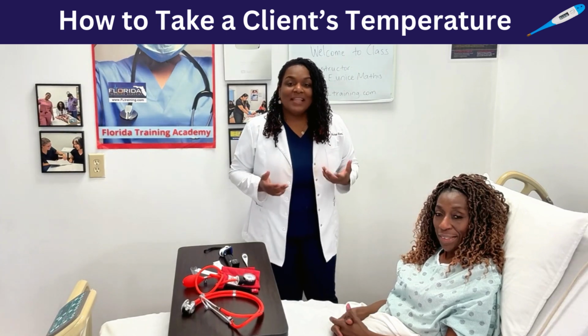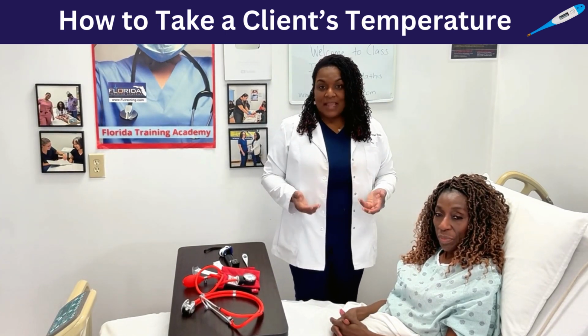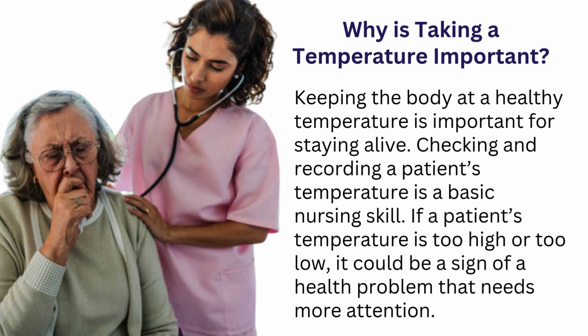So we're going to talk about one of the easiest vital signs there is to actually measure, and that is going to be taking a temperature. As a CNA or patient care tech, it is important to check your patient's temperature, usually at least once per shift or more often if the temperature has been abnormal. Checking and recording a patient's temperature is just a basic nursing skill. If the temperature is too low or too high, it could be a sign of a serious health problem that needs medical attention.